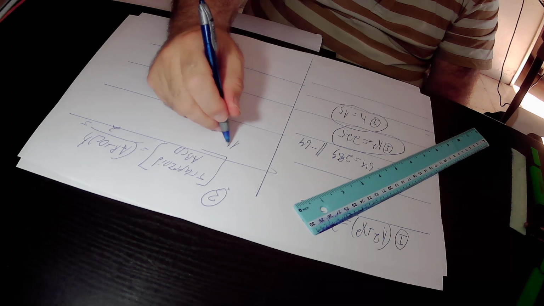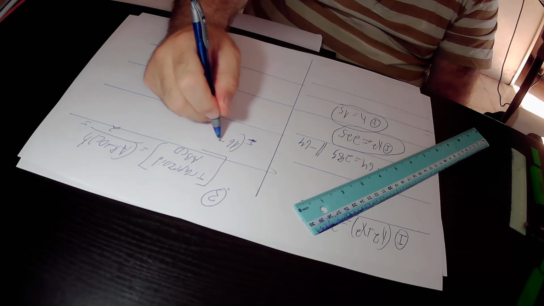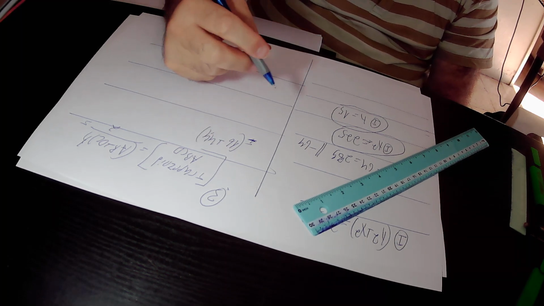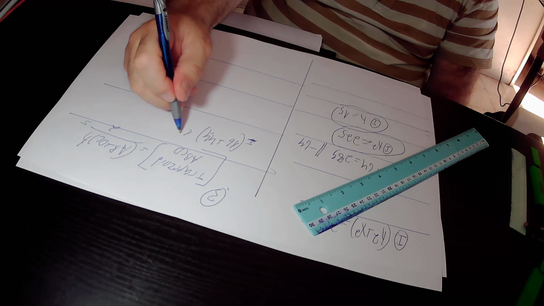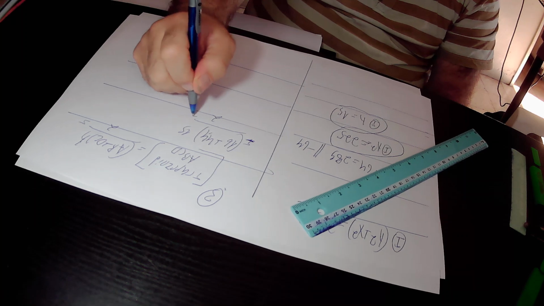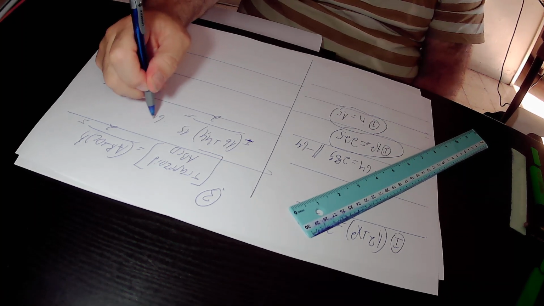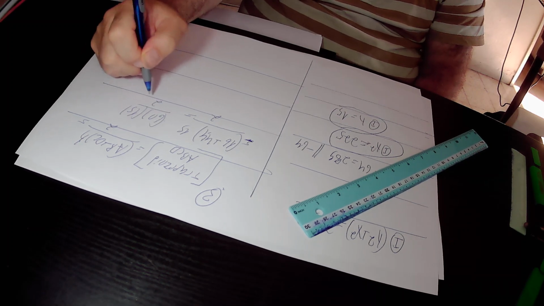AB is 16 plus DC is 44. We just now found out that the height h is 15, divided by 2.